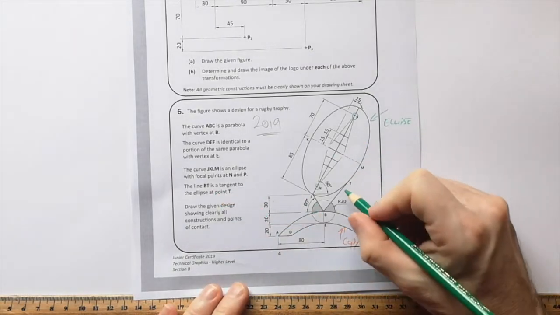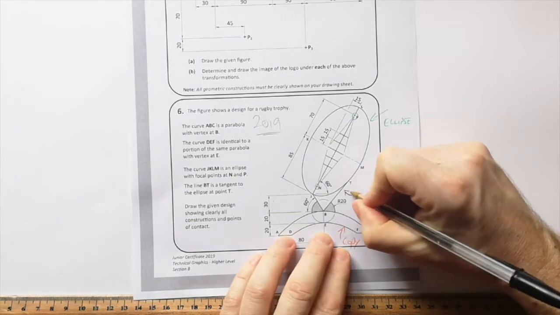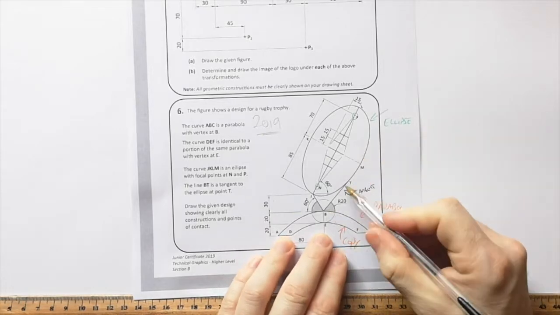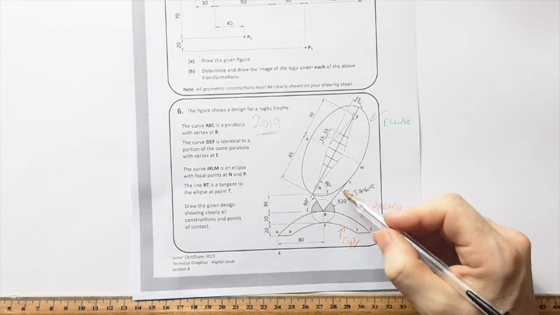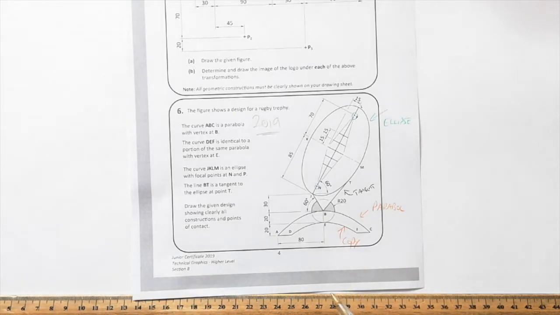And BT is a tangent. So this guy here, see if I have another little colour knocking around. That there is a tangent. And that is the trickier tangent that we're going to do, so we just need to remember our construction for that one, but it comes up often enough. And the rest is little bits of odds and ends.